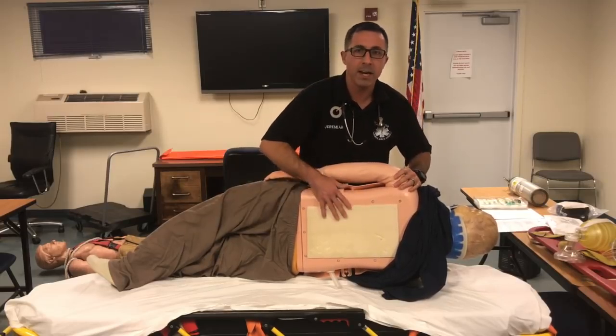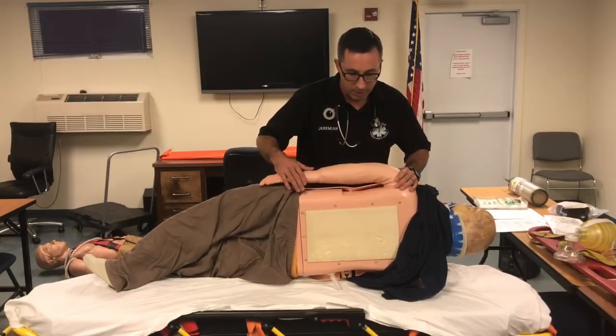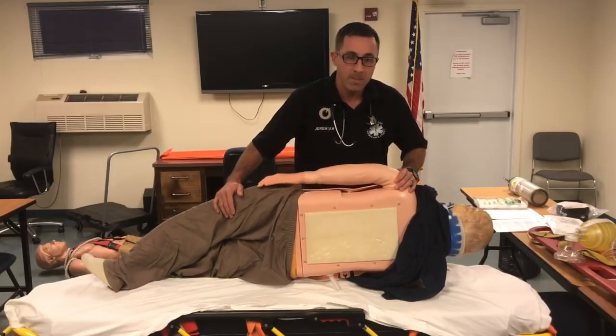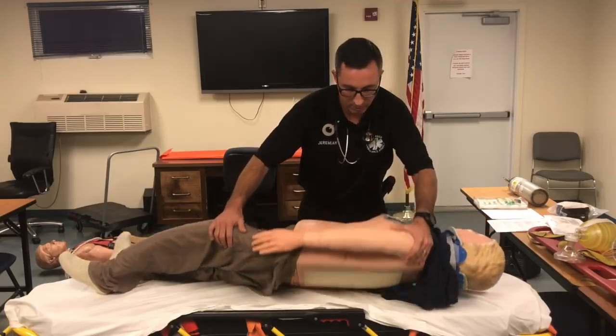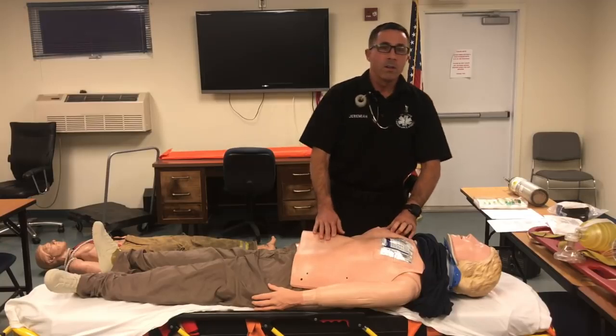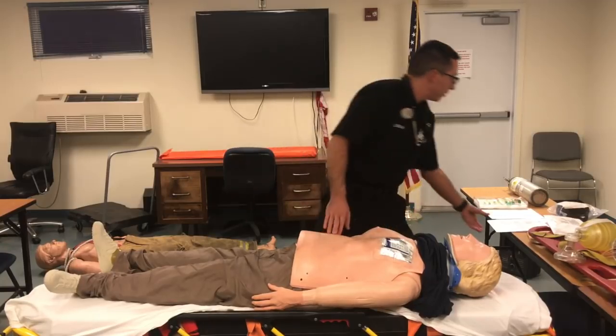Because our patient's on the side, you can verbalize that you would insert the backboard. And then on C-spine's count, you and your partner are going to log roll the patient onto the backboard. So on 3, 1, 2, 3. Okay, so we just completed our head-to-toe assessment.